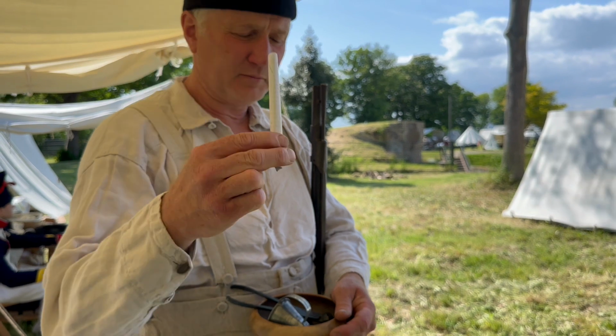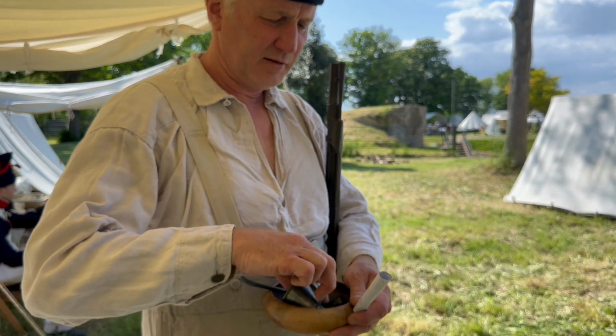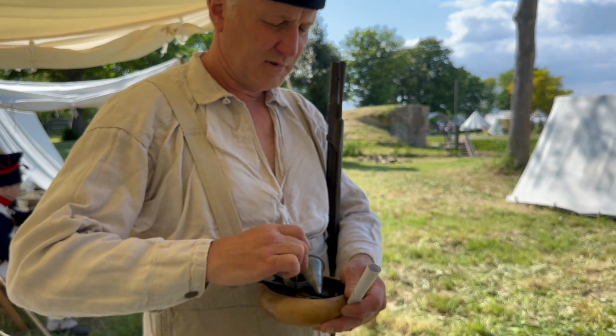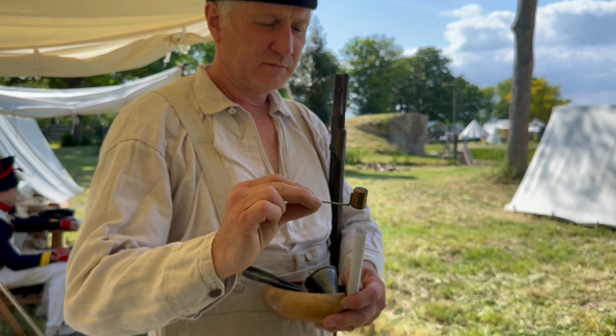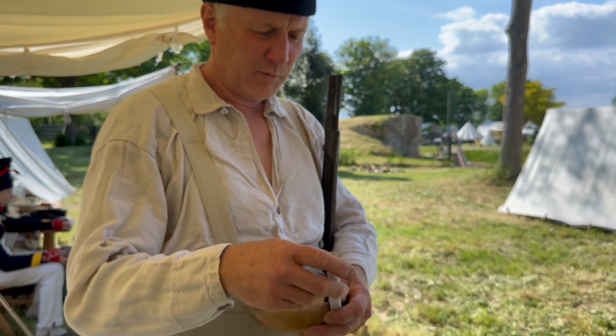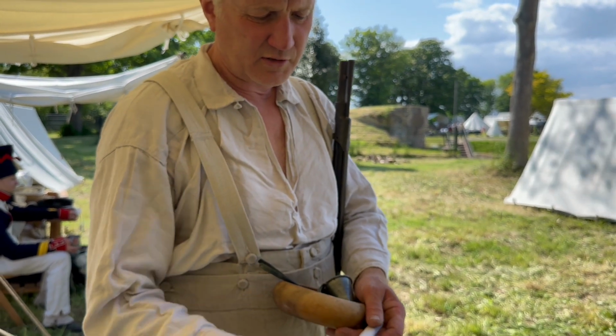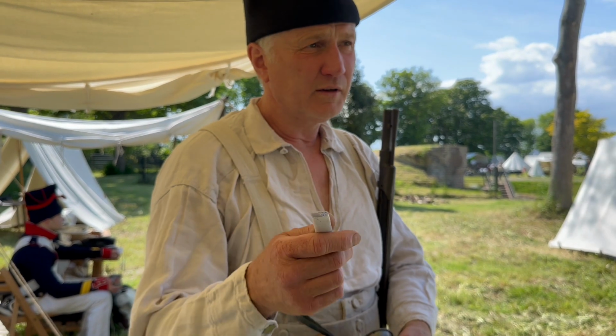But yeah, so the musket ball goes down into the cartridge first. That sits in the bottom, and then a charge of powder using a funnel will go down into there, and when you've done that, you just pinch it, fold it over, and you have a cartridge.